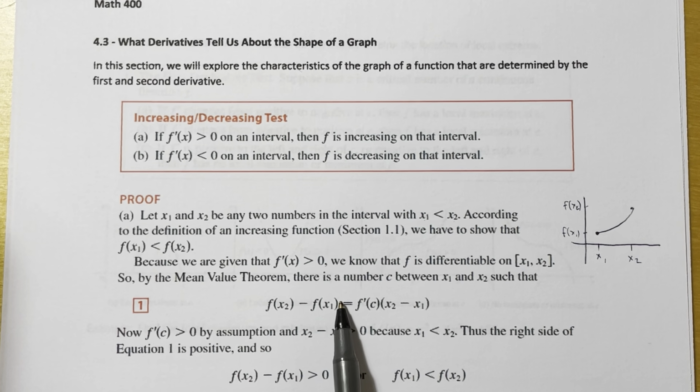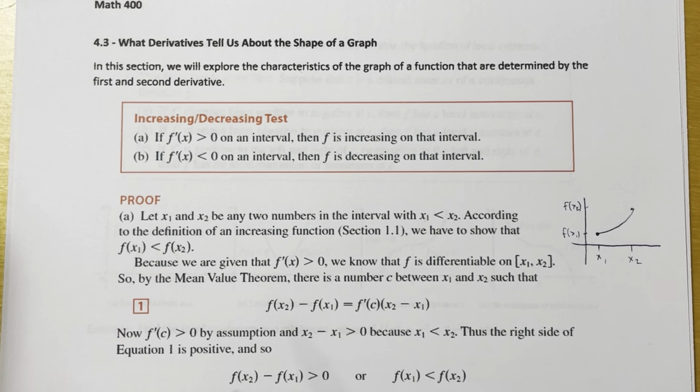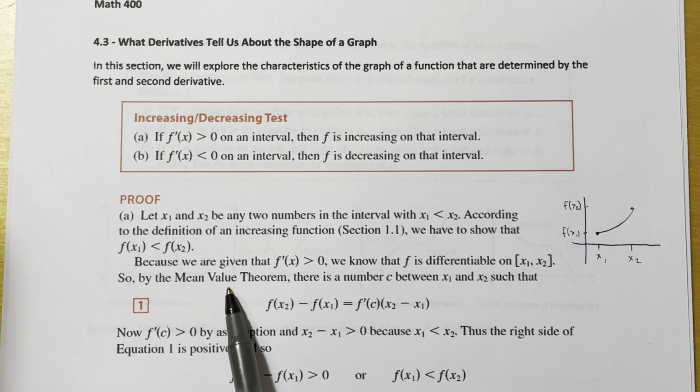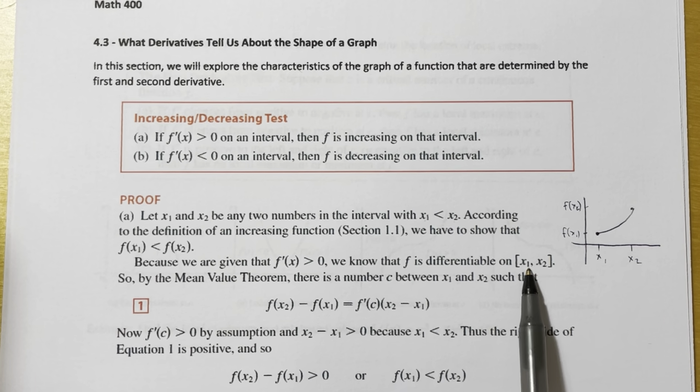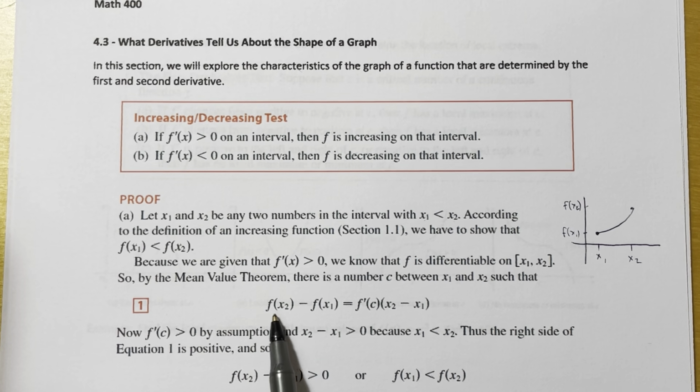By the mean value theorem, then, we would also have continuity on this interval because differentiability implies continuity. That allows us to use the MVT. According to the mean value theorem, there's going to be some number c in this interval between x1 and x2, such that f of x2 minus f of x1 is equal to f prime of c times x2 minus x1.